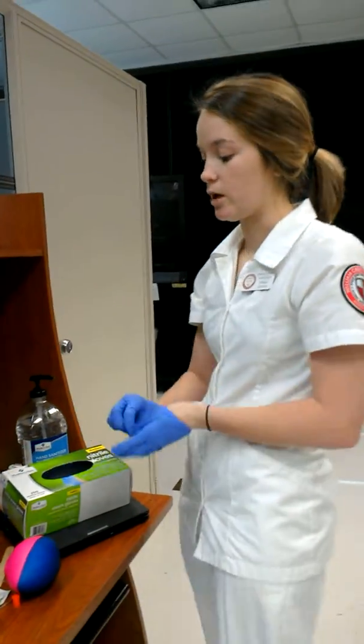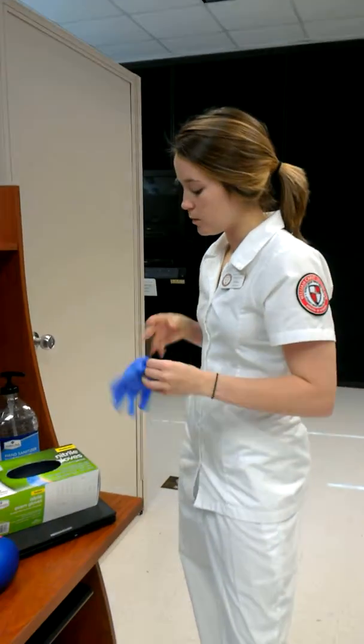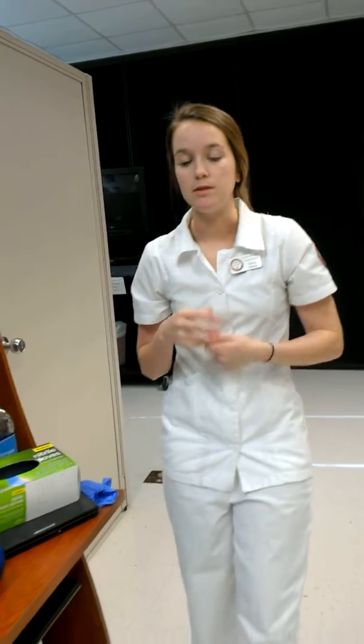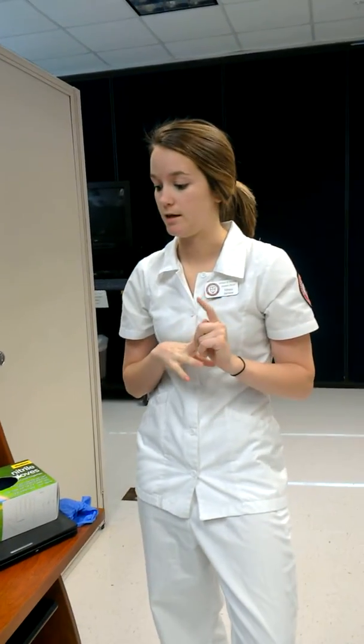So then I'm going to take off my gloves and throw them away, and then I'm going to document the amount of insulin that was given, the time it was given, the site that it was given, and how the patient handled it. And that is how you mix and administer insulin.